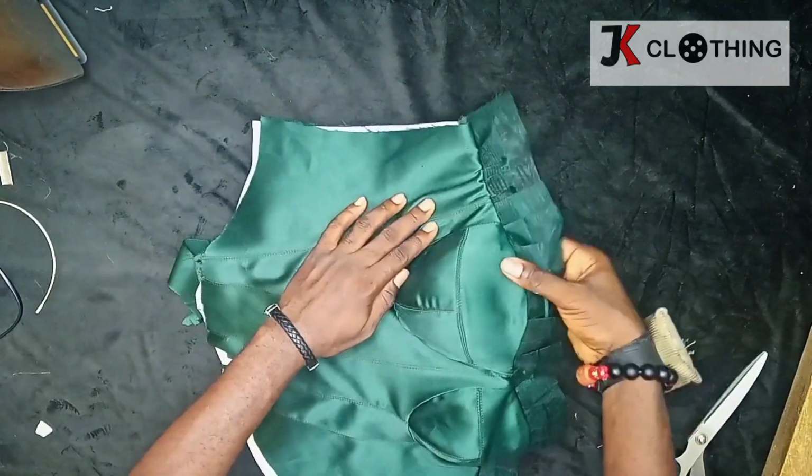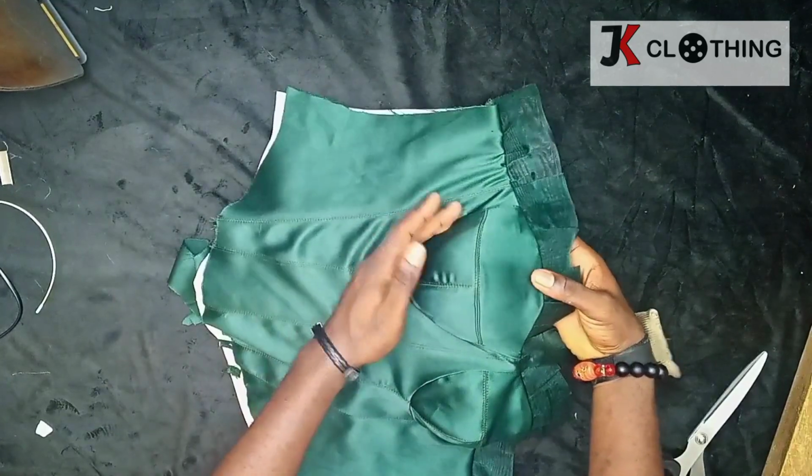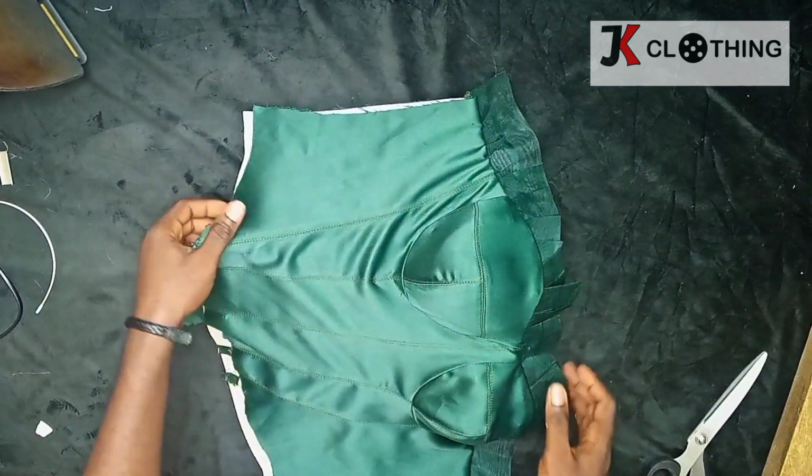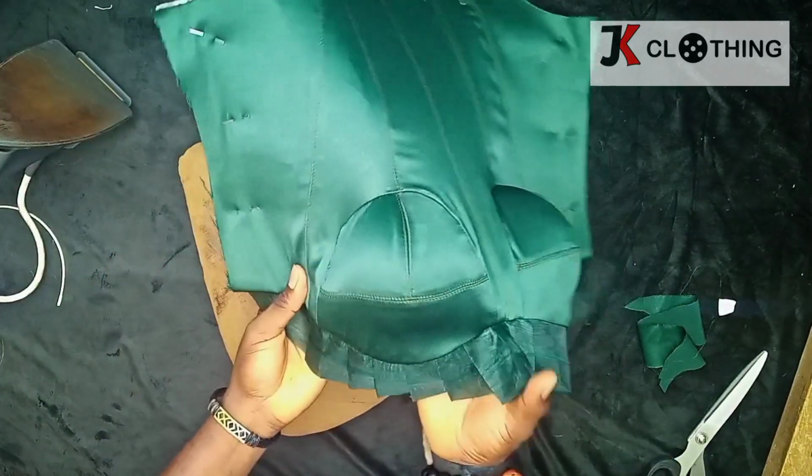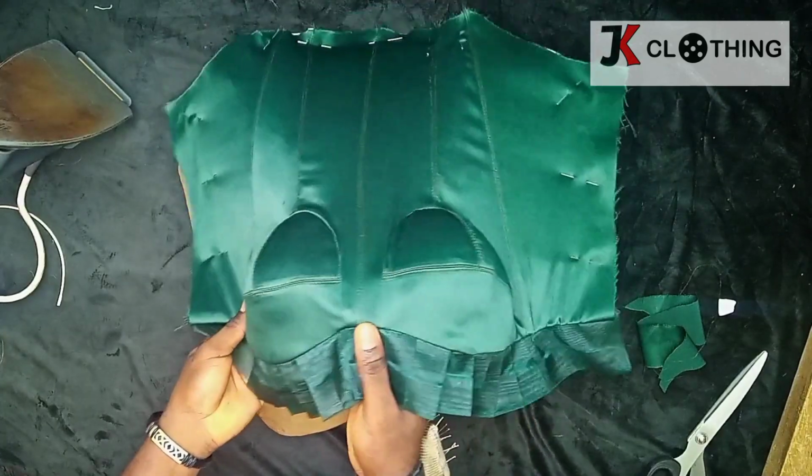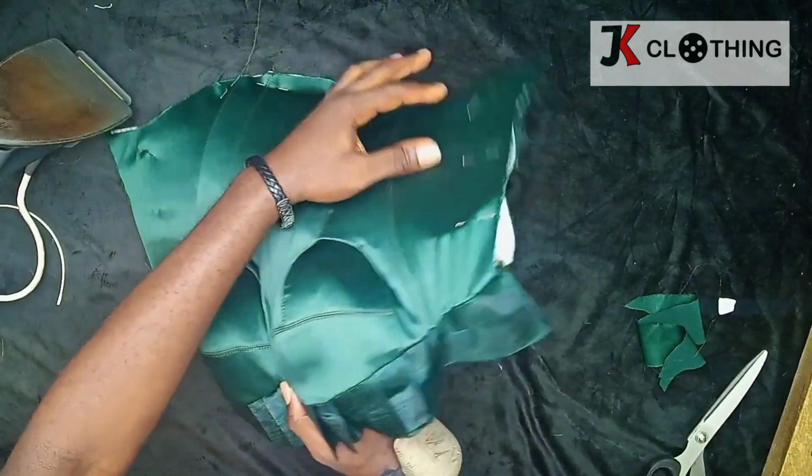And so we do this till we have been able to secure it all around neatly. So this is how beautiful our cap looks.